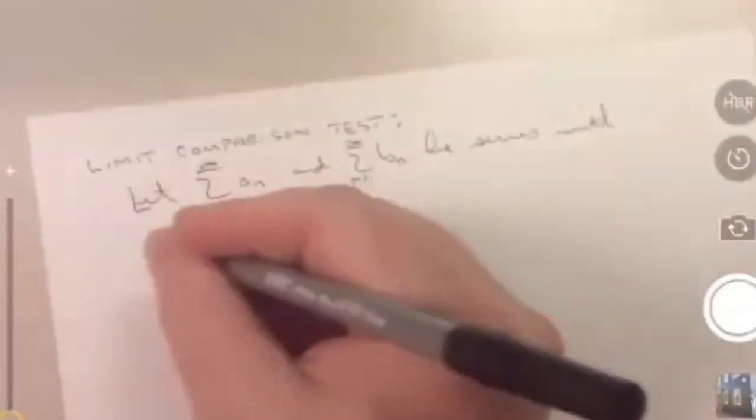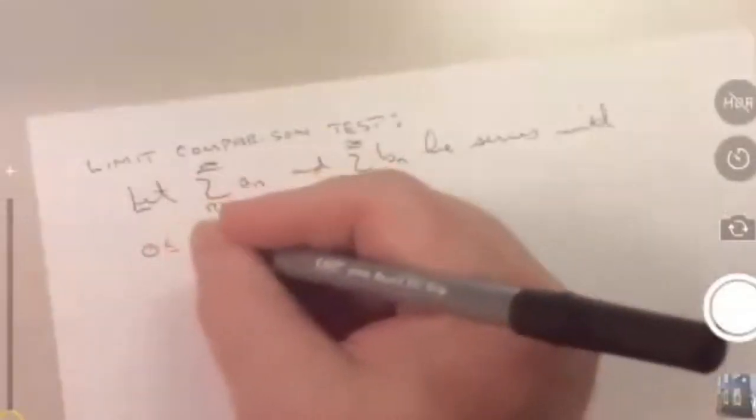So let's let the sum of a_n, n equals 1 to infinity, and the sum of b_n, n equals 1 to infinity, be series with positive terms. So 0 is less than or equal to all of my a_n's, and 0 is less than or equal to all of my b_n's.